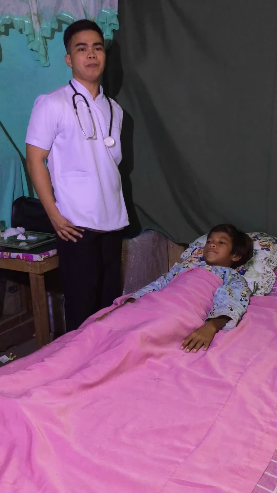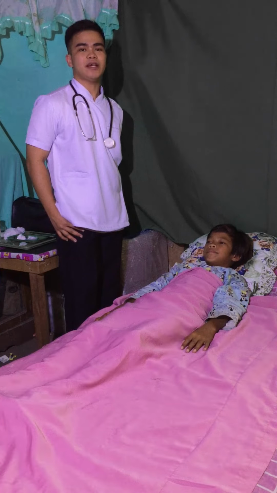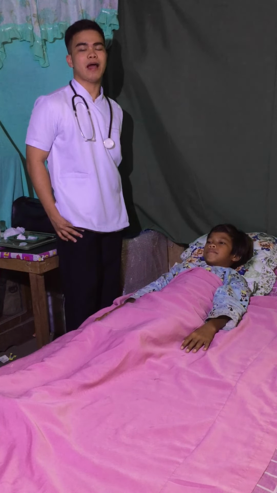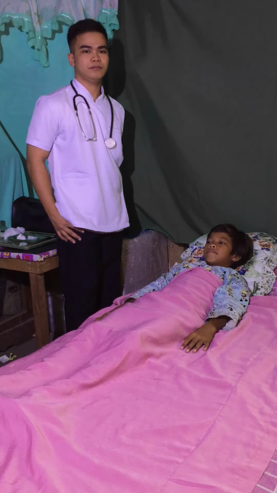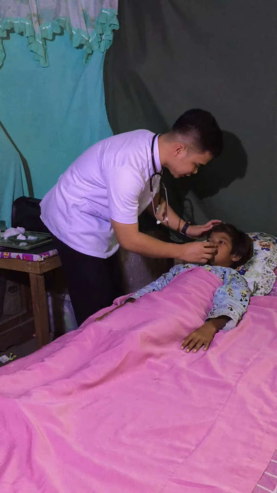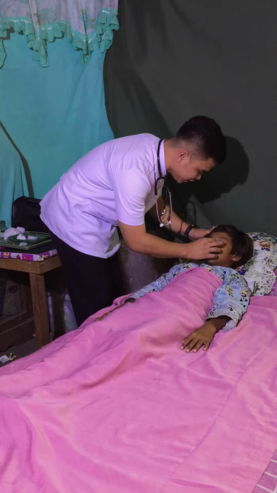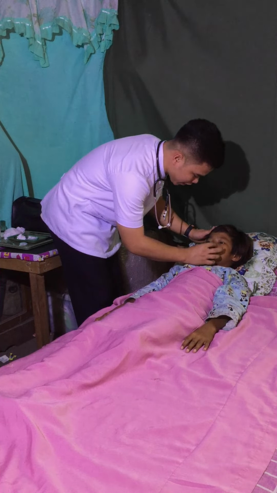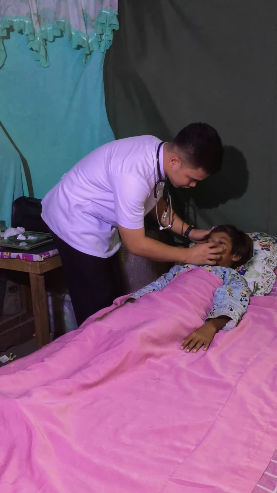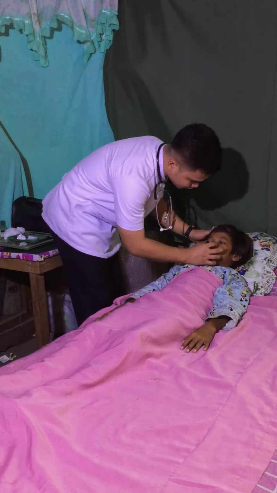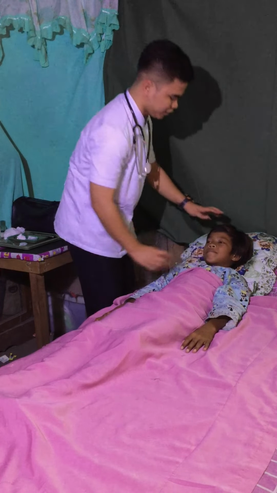Then, nasal tenderness on palpation may indicate a local infection. Okay, sir, I am going now to palpate your nose. Okay, it's normal. It's not so tender. Okay, that's good.